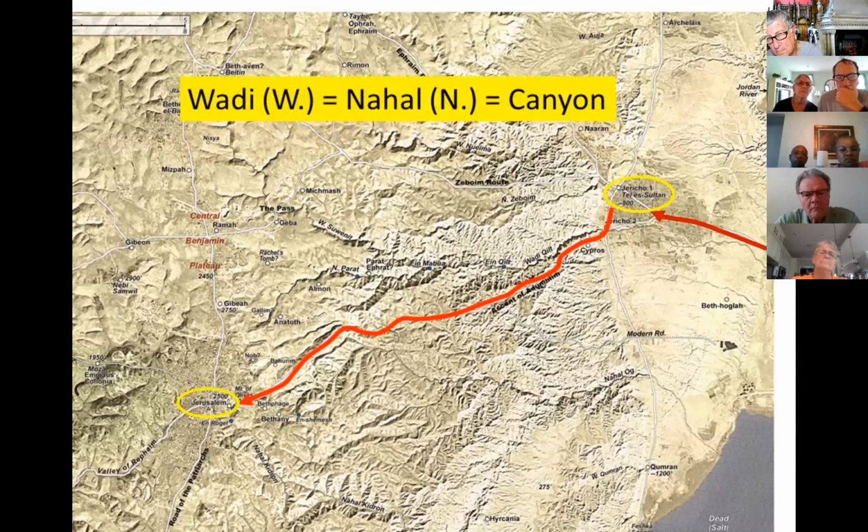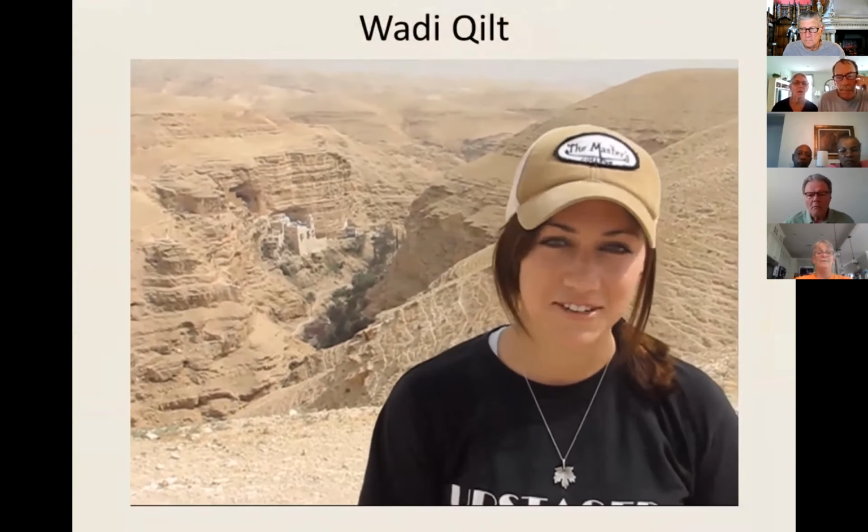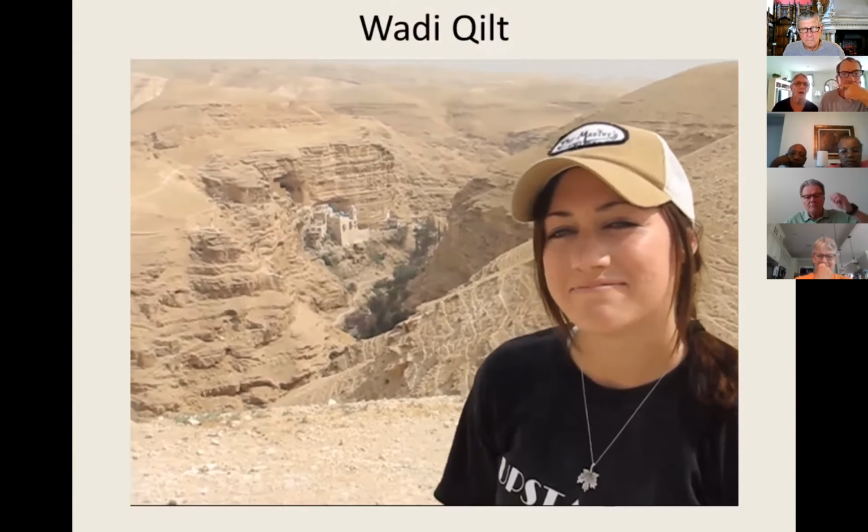Wadi is an Arabic word, often abbreviated W on our maps, and Nahal, abbreviated N, is Hebrew, meaning canyon. Wadis are often dry and deep, but have water flowing in them during the winter rains. We're in the Judean desert on the way from Jericho to Jerusalem, and it's characterized by deep canyons like the one behind me.